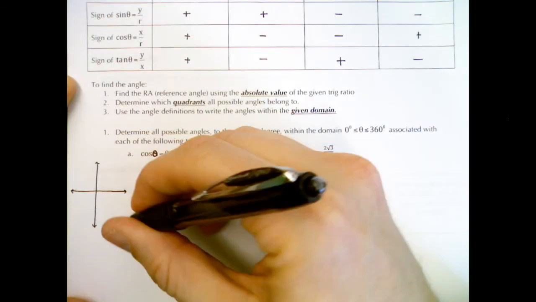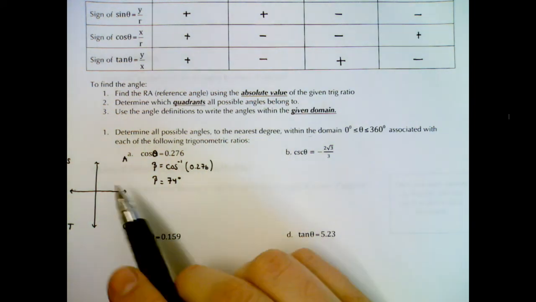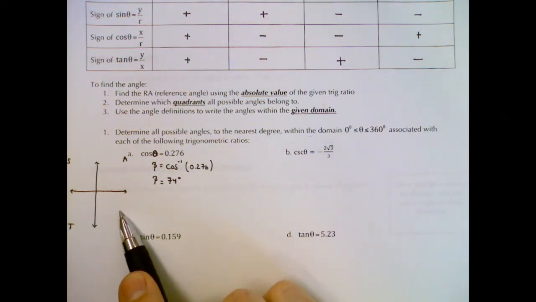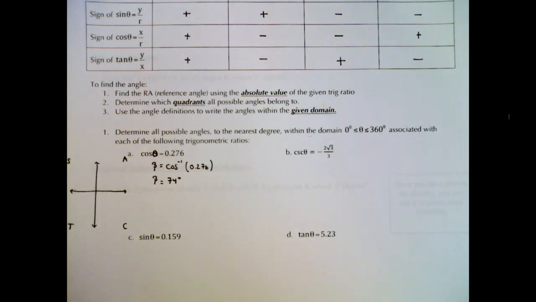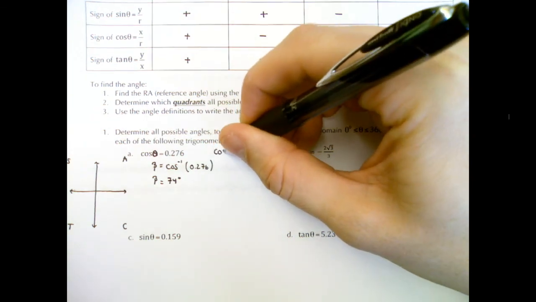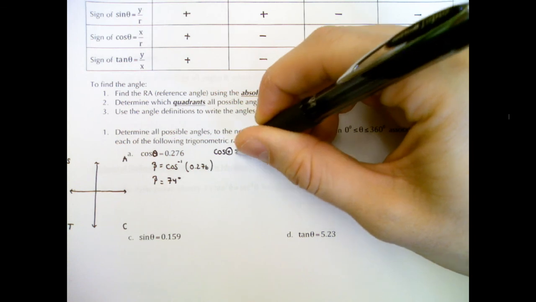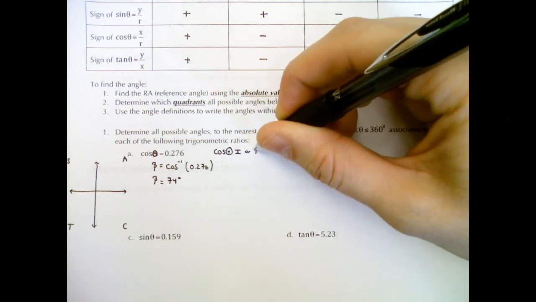And if you label C, A, S, T on the quadrants, it'll help you remember which one cosine's positive in. Cosine's positive where all are positive and where cosine is positive. So in quadrants 1 and quadrant 4. So up here I'm just going to write cos is positive in quadrant 1 or quadrant 4.